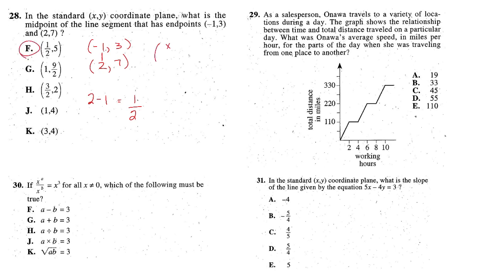Now keep in mind, I'll give you the formula. It's going to be the sum of the x coordinates divided by 2, and then the sum of the y coordinates divided by 2.